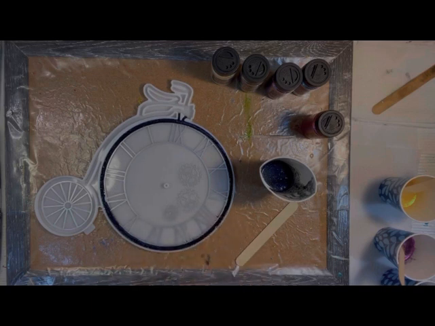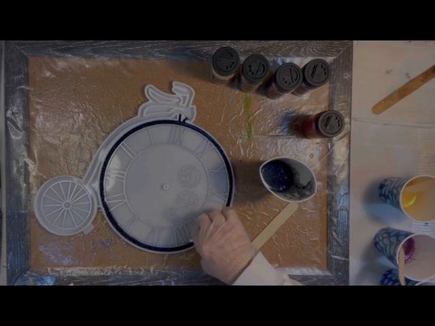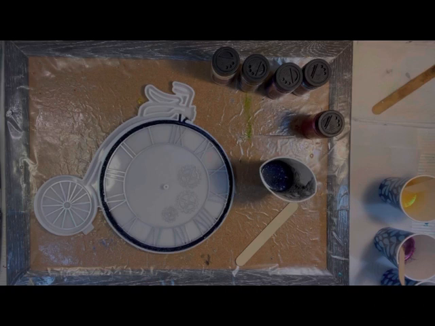Oops. Well, that's my cotton. Okay, it looks good. Alright, now let's do the other tire.